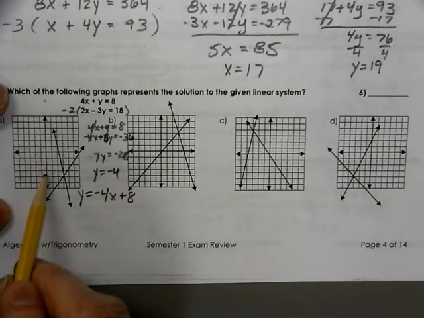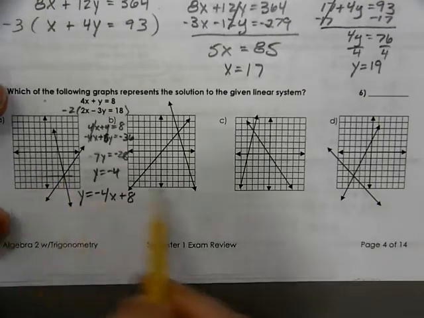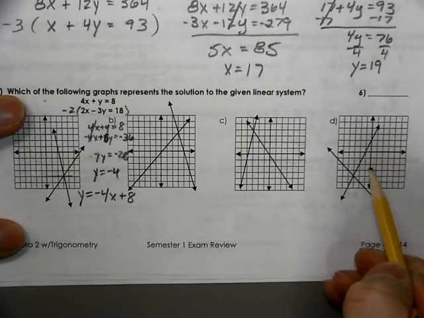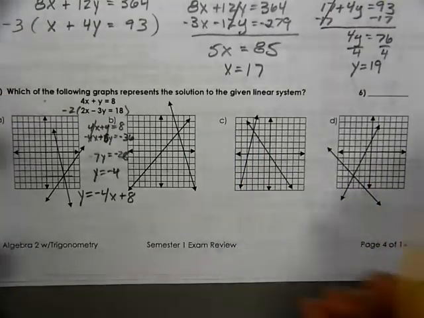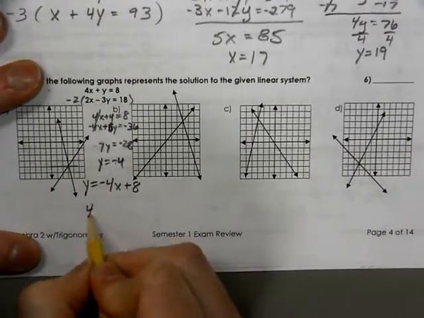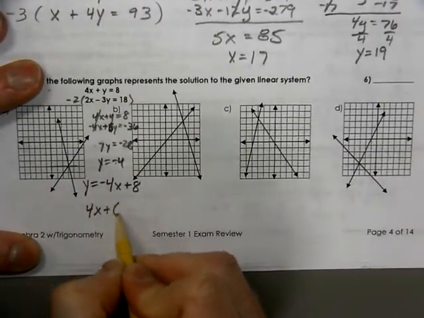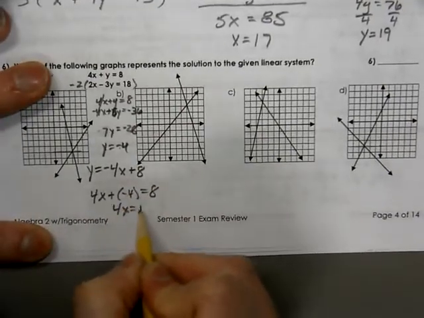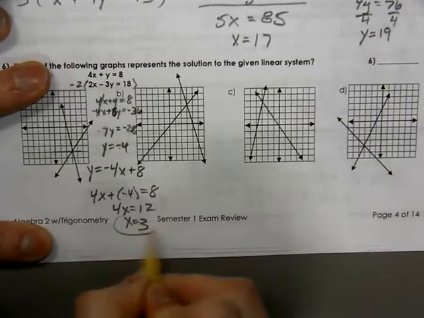So 1, 2, 3, 4. That does look to be in line there. This one does not cross at negative 4. 1, 2, 3, 4. This one does also. So let's take our negative 4 for the y and plug it into the other equation. Add that across to get 12, so x equals 3.